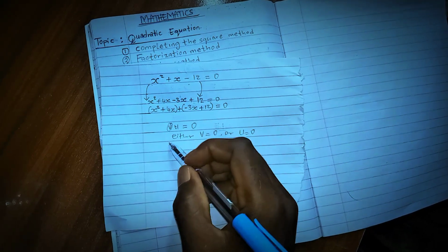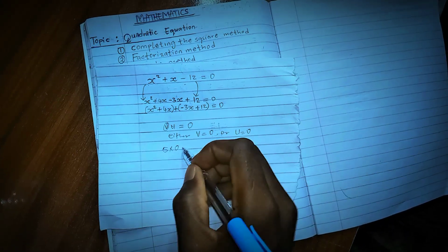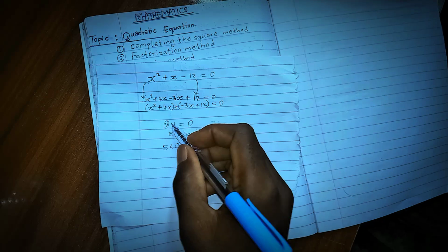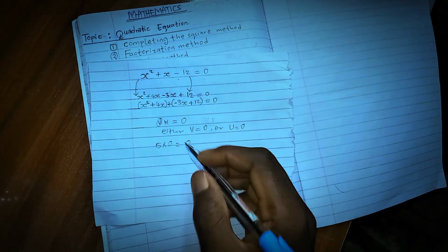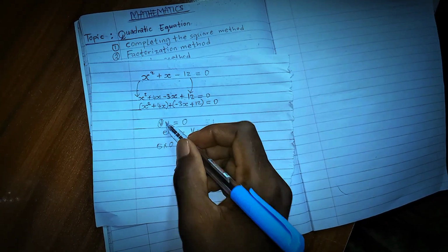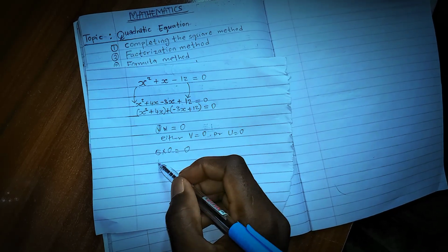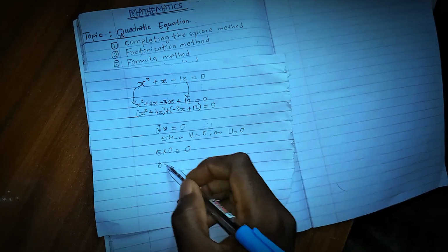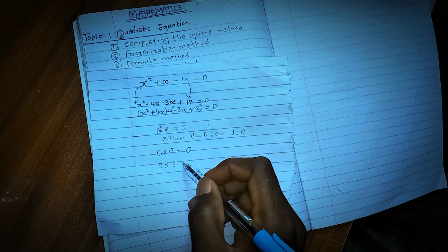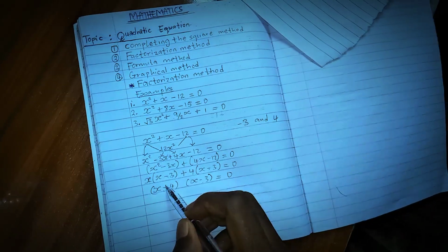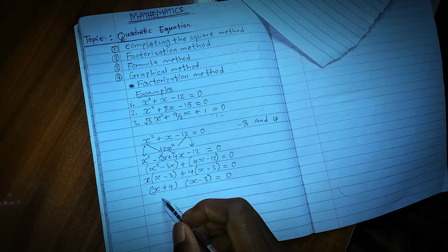Let's say v here is 5. So 5 times 0 automatically gives us 0. Let's say v is 5 and u is 0, we have this. But let's say now v is 0 and u is something else, maybe 3. 3 times 0 automatically still gives 0. So now we are going to say either this is equal to 0 or this is equal to 0.